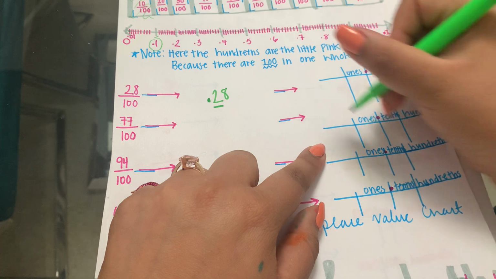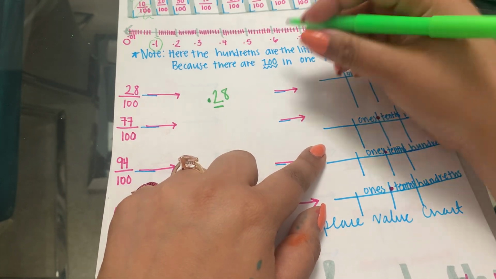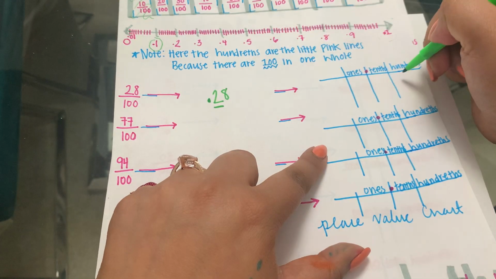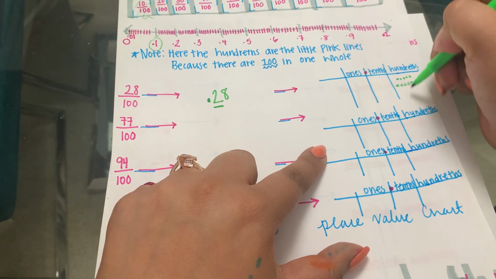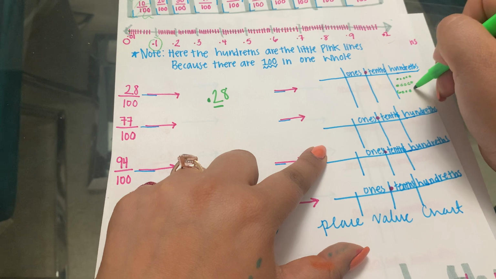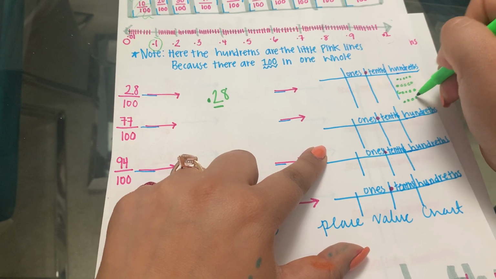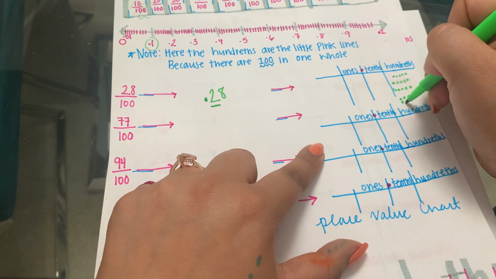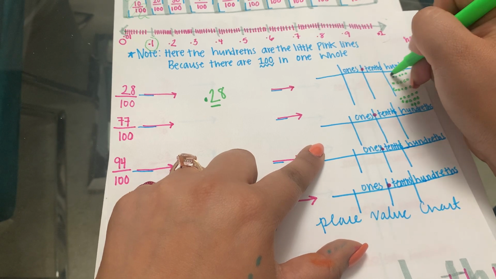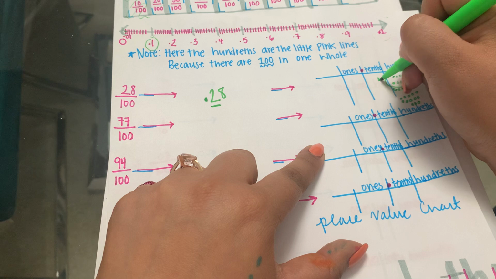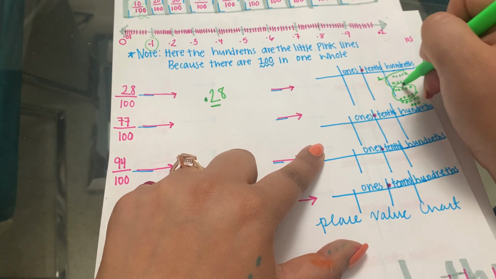Because if I'm going to draw this as place value discs, if I have 28 hundredths, I would have 1, 2, 3, 4, 5, 6, 7, 8, 9, 10, 11, 12, 13, 14, 15, 16, 17, 18, 19, 20, 21, 22, 23, 24, 25, 26, 27, 28. Awesome. I can bundle 10 and voila. And I can bundle 10 and voila.